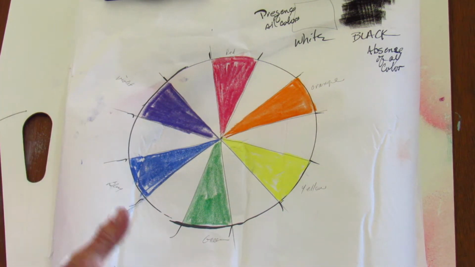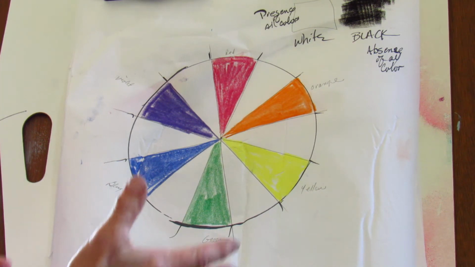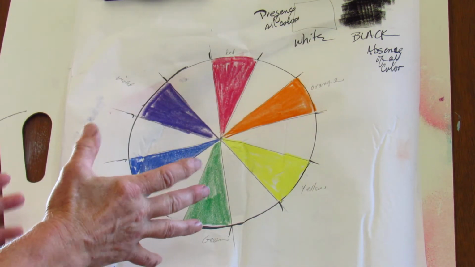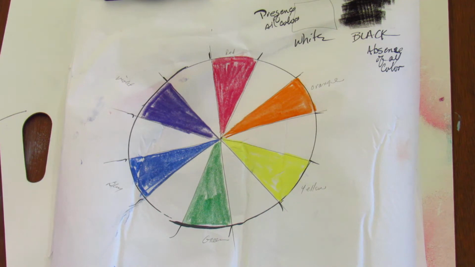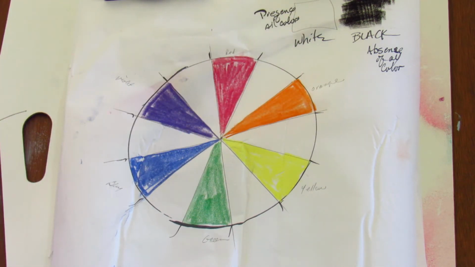This is going to be just a short session regarding color theory. So color theory is going to be how color works, how you manage color, what makes color in the first place, and understanding how colors fit in with black and white. Black is the absence of all color. White is the presence of all colors.